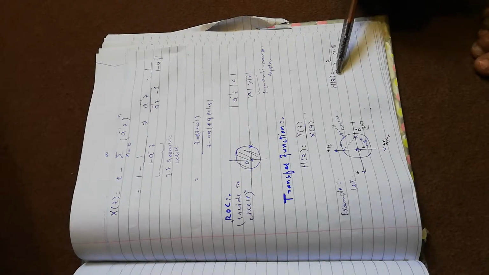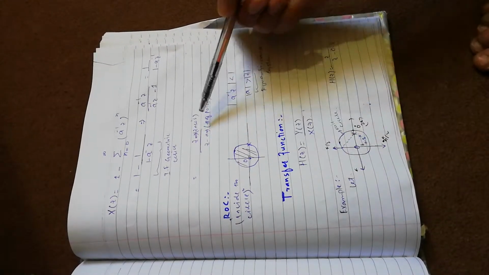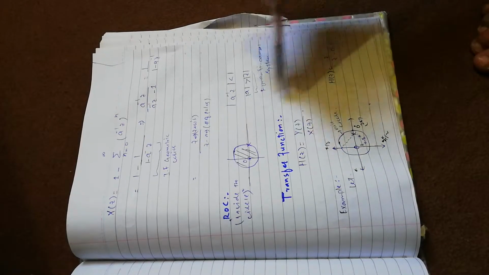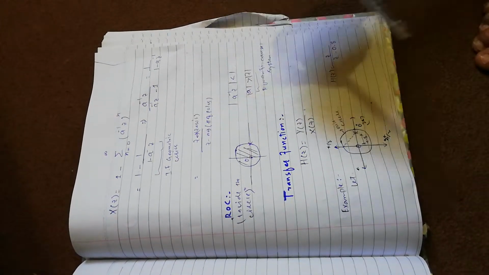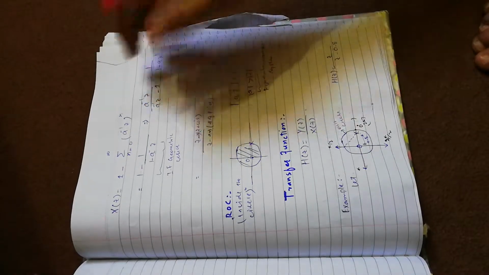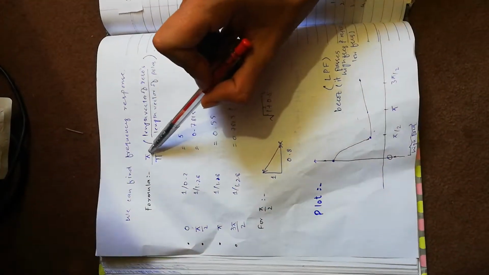We have the expression, since I have already described here that in the inverse Z transform we can write the expression as z over z minus a. By taking this form into consideration, z over z minus a, we can find the frequency response formula, which is basically pi over big pi.